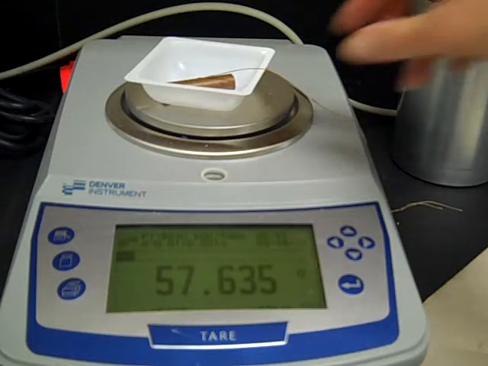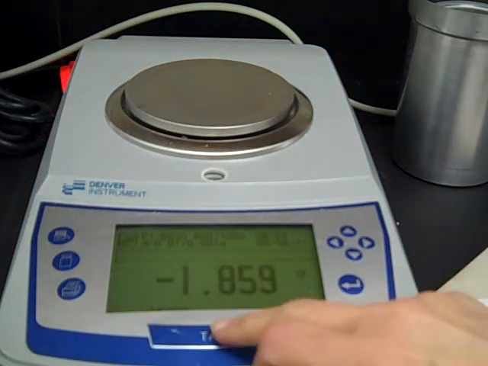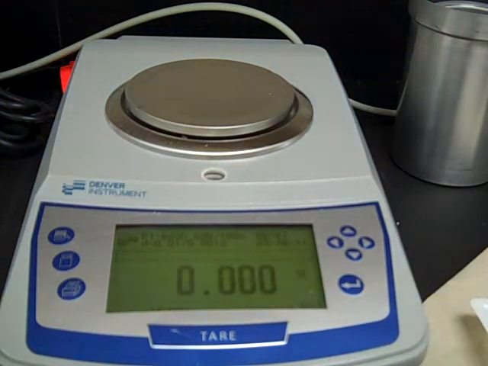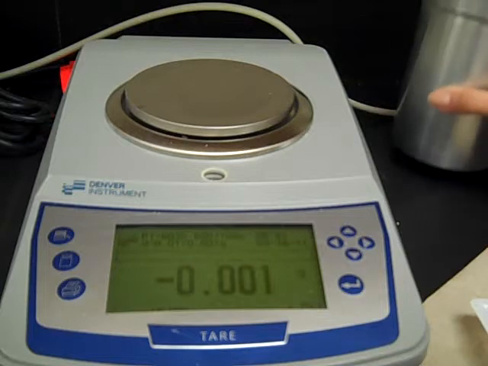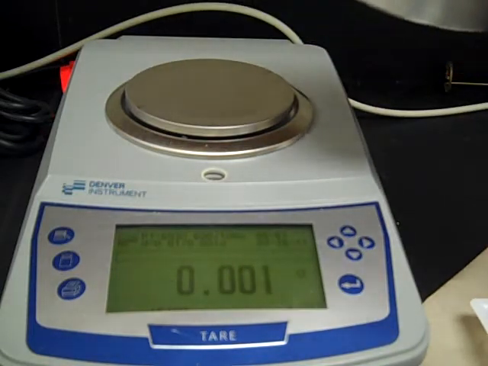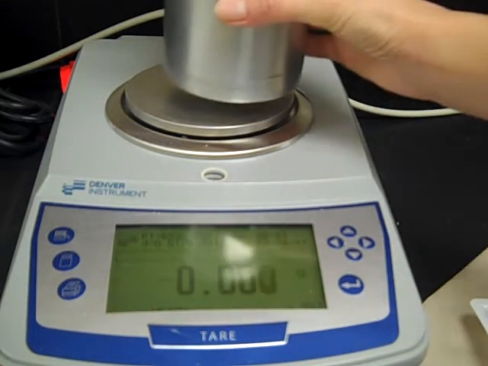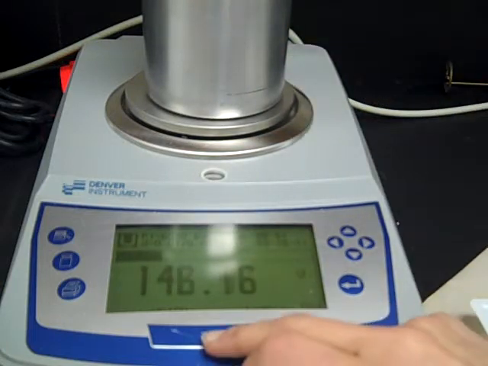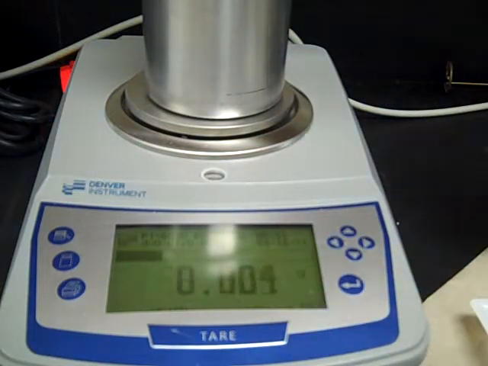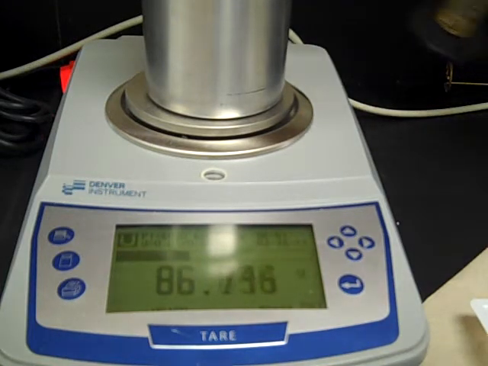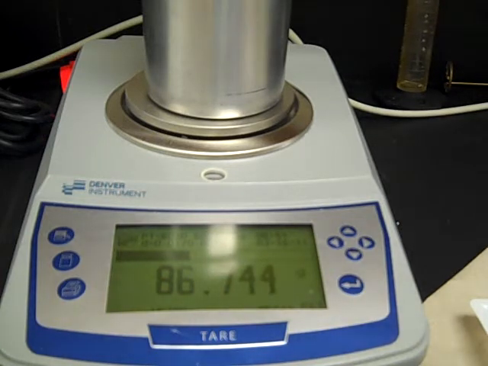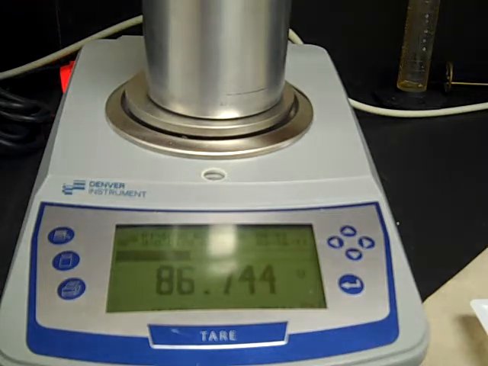Now we're going to heat the metal in a hot water bath, and then transfer it to a calorimeter with a certain amount of water. We need to know the mass of this water. We put the calorimeter on the balance, tare it, and then pour in the water. The mass of water is 86.744 grams.